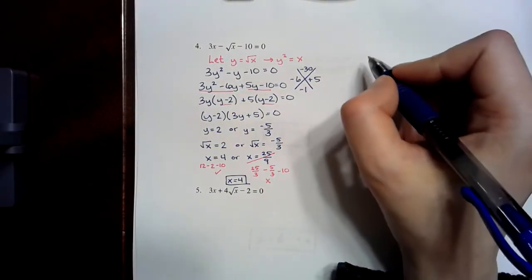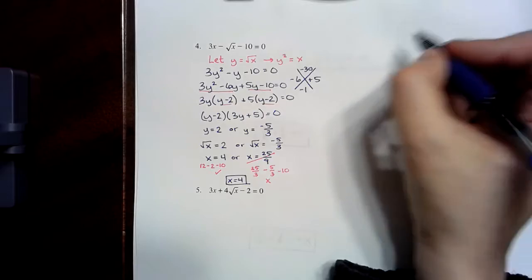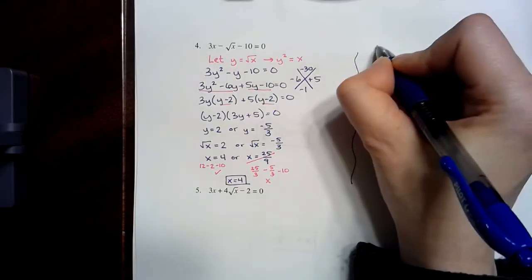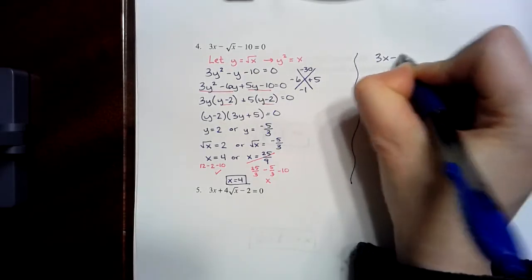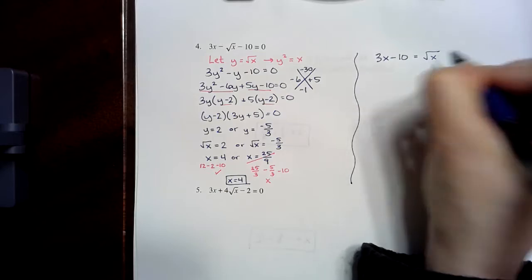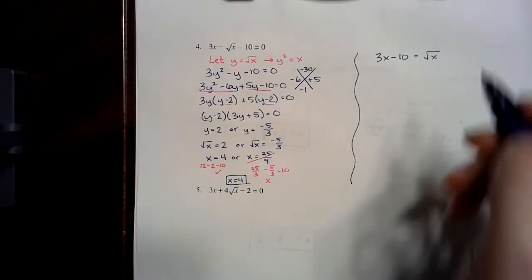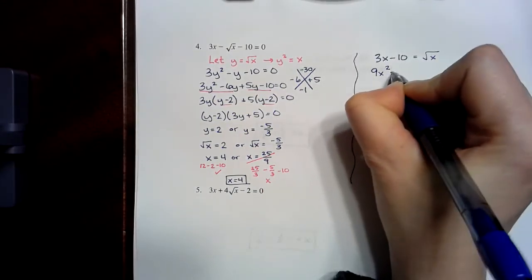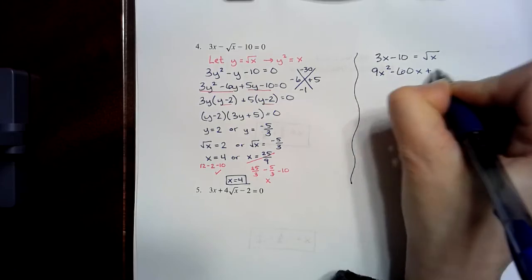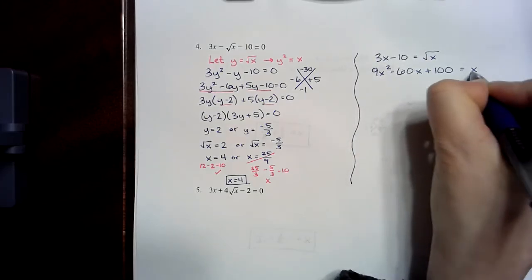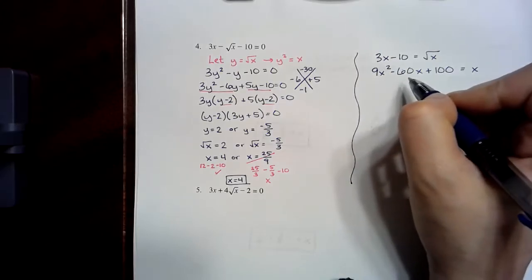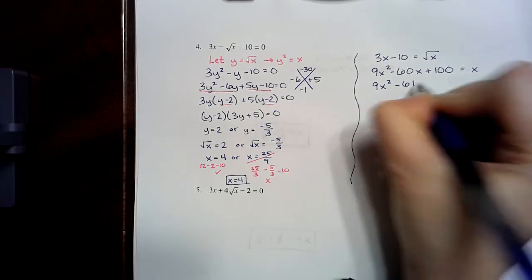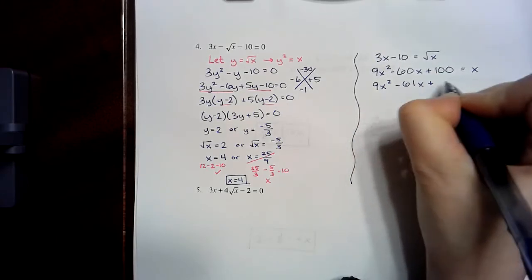Now, if you'll recall from chapter 6, this is not the only way to solve a problem like this. I could have used the method from chapter 6, which would be to get that square root away to the other side. Then I would square both sides. Remember not to miss that middle term when I'm squaring. Subtract x to set this equal to 0.